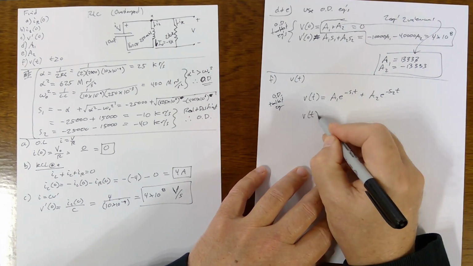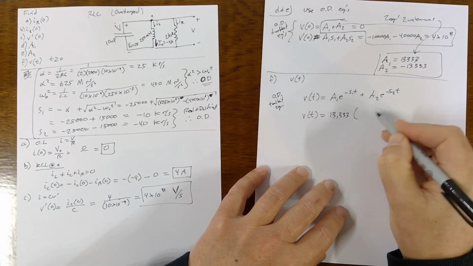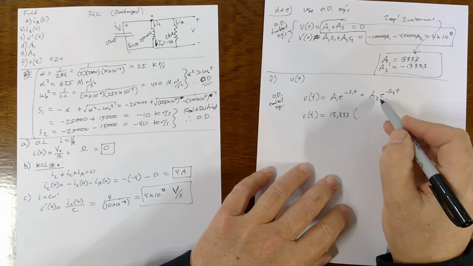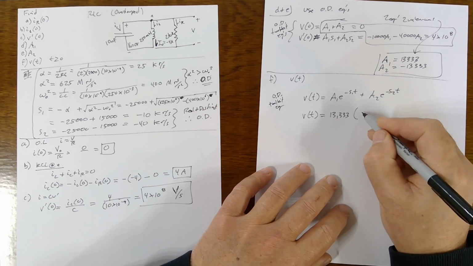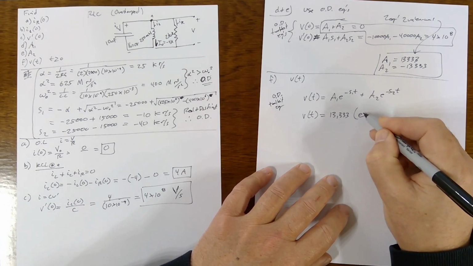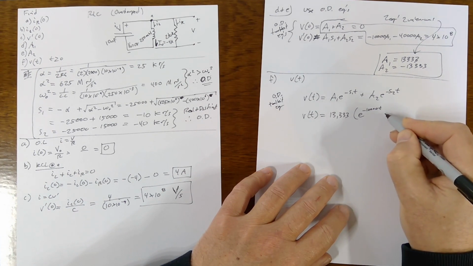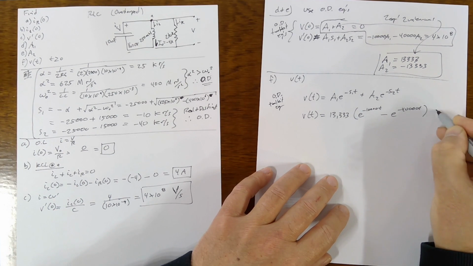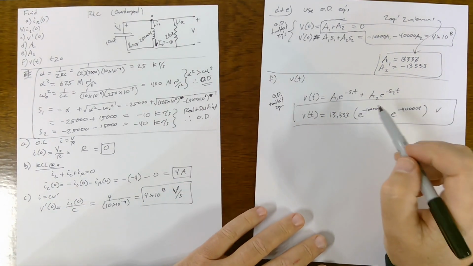So V of t is 13,333, and just factoring out the A, and the A is just different by a sign, so you can factor it out and put the sign in the proper place. It's e to the minus 10,000 t minus e to the minus 40,000 t volts. So that's the solution.